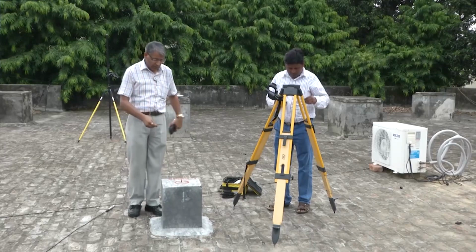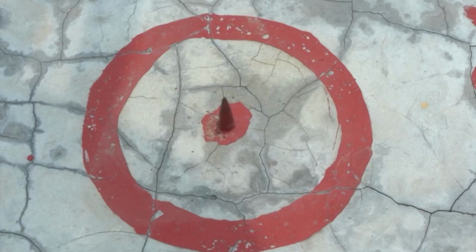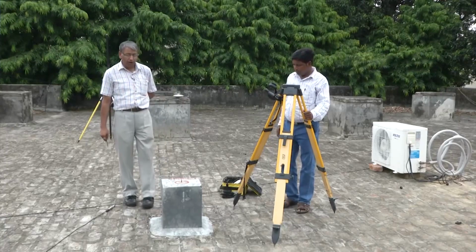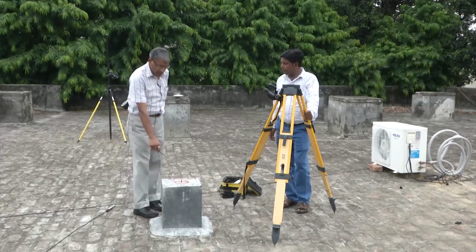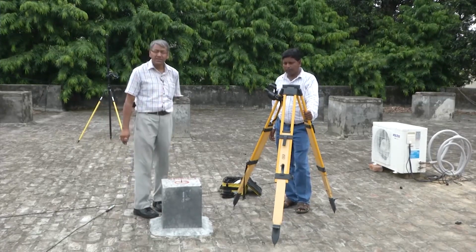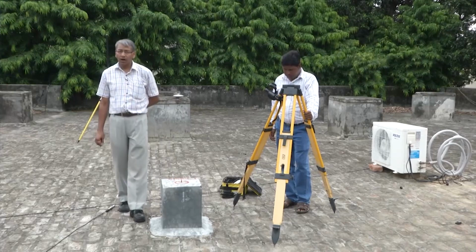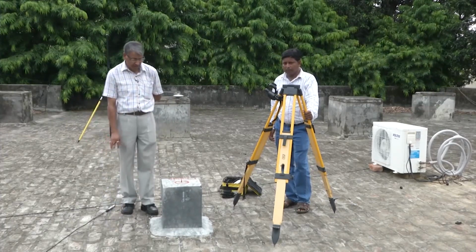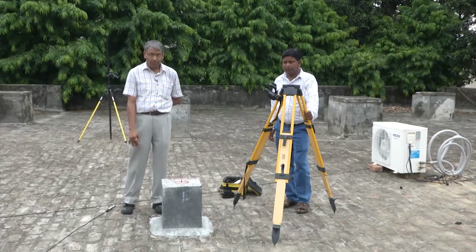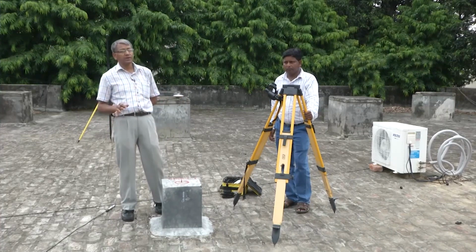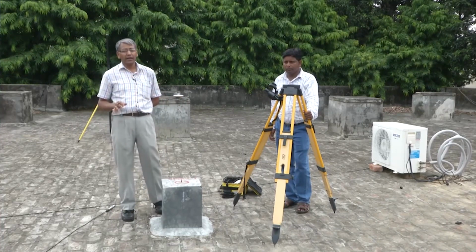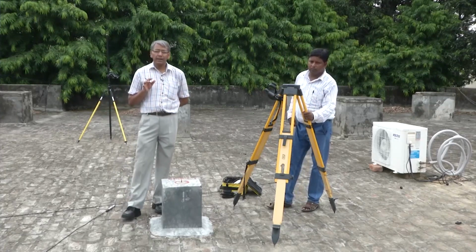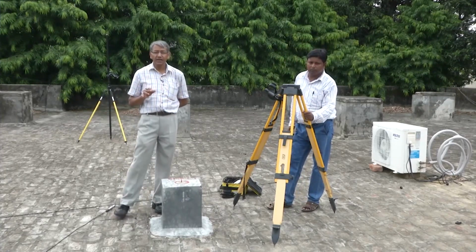Now, we have identified these as the primary control point where we will set up our base receiver. Now, you know in case of GPS surveying there are 3 steps. First, it is the setting up of the instrument, followed by some parameters to be selected.